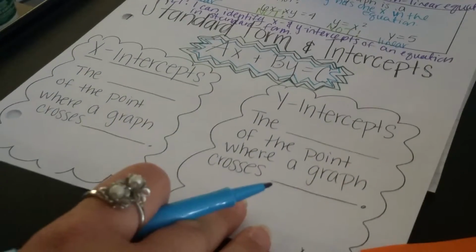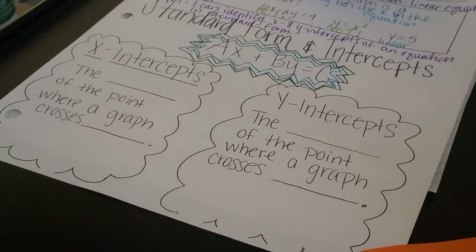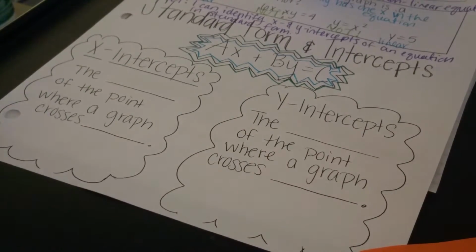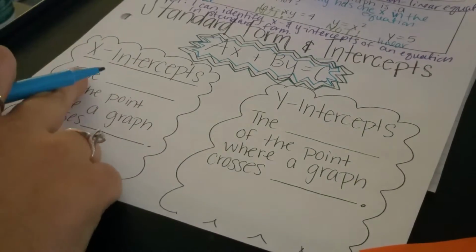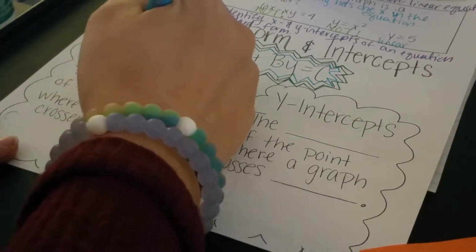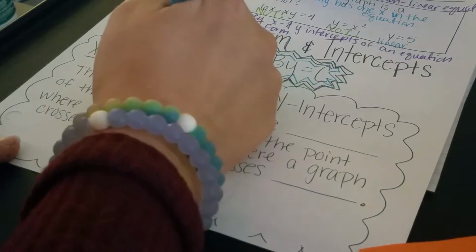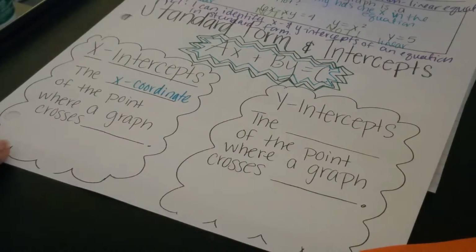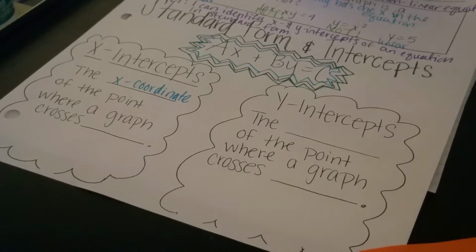What does the word intercept mean? When it hits the axis. So what would the x-intercept be? When it hits the x-axis. Okay. And what would the y-intercept be? When it hits y. Okay. So the x-intercept is the x-coordinate of the point where a graph crosses which axis?